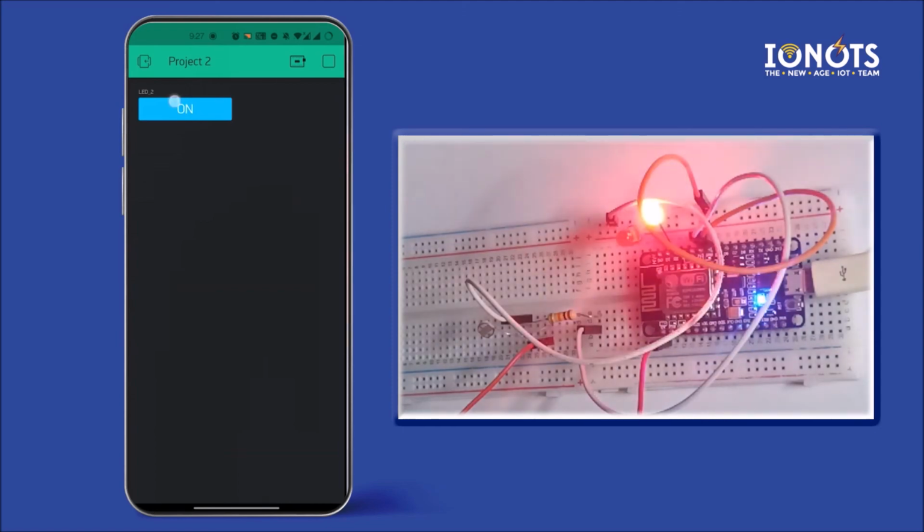Now when you tap on the button, its status changes to on and the LED in the circuit is also turned on. When you turn off the LED in the GUI, it will turn off the LED in the circuit also. Thus, we can say that the blink application part is also working. And thus, we conclude our project here.